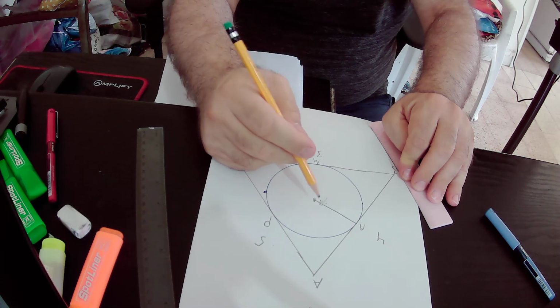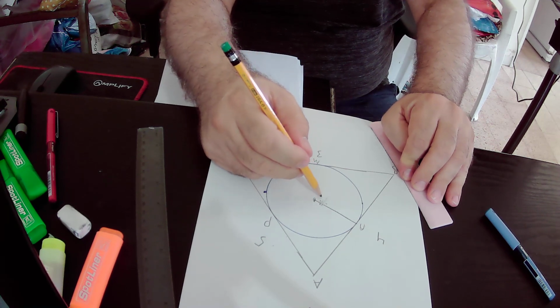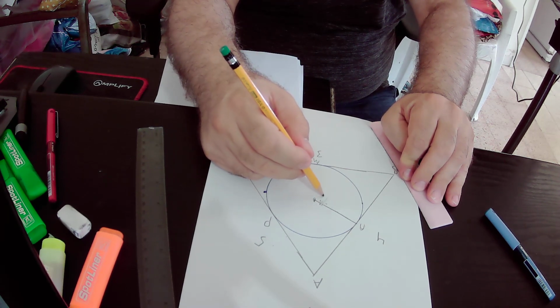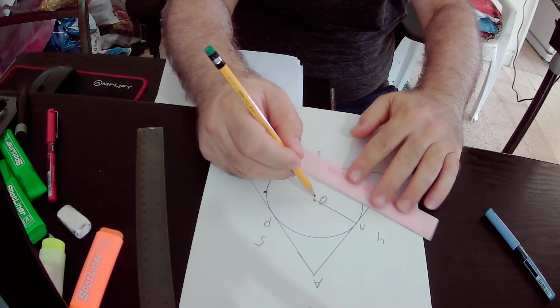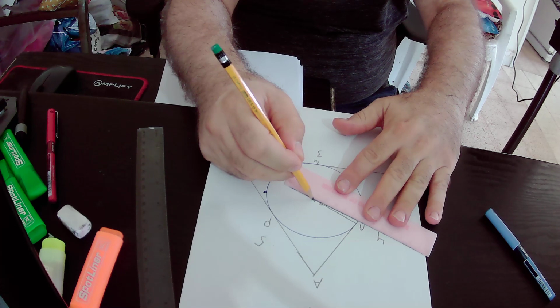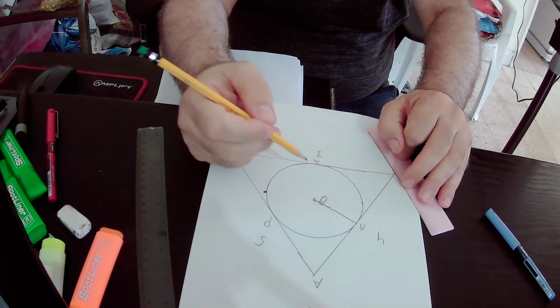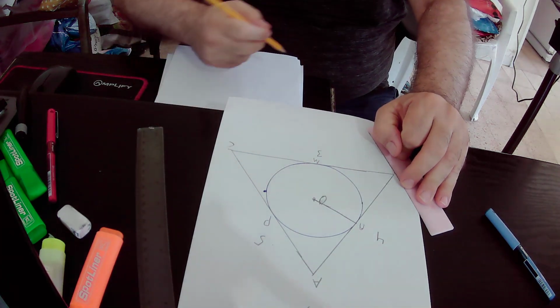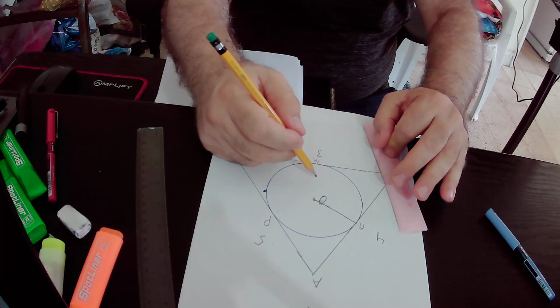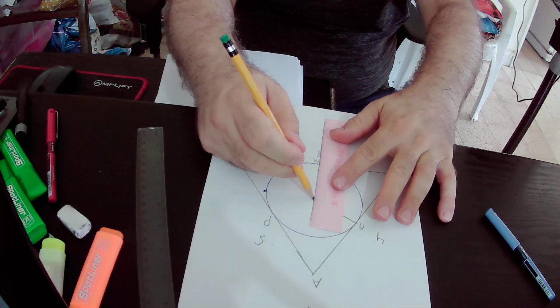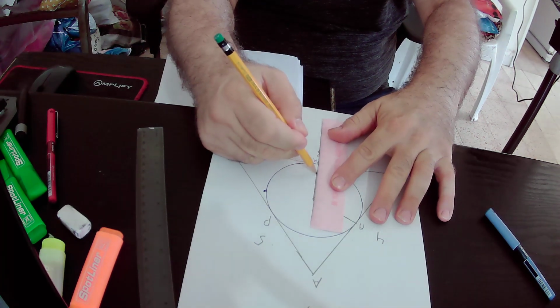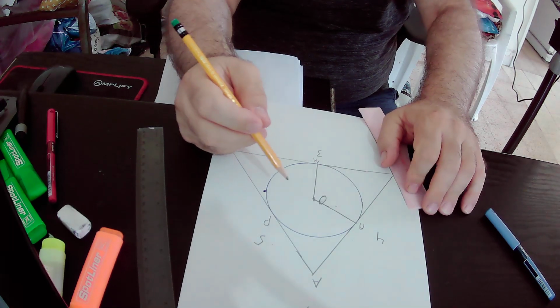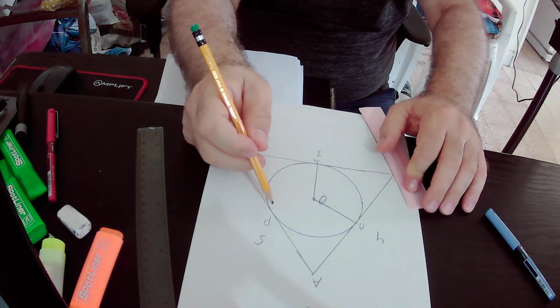So the center of this circle will be called O. Point O is the center of the circle. Let's connect point O and M together by a straight line, and then we will connect points O and P together by a straight line.